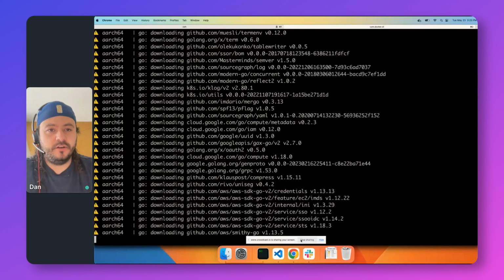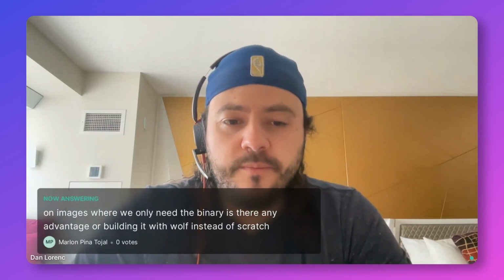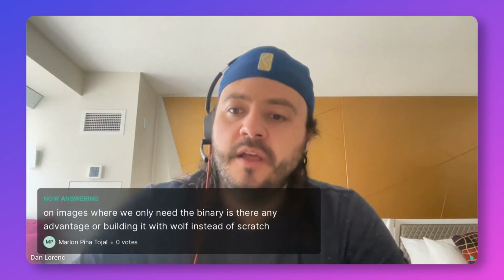Well, I will stop sharing and go over to the chat for a couple of minutes while we wait. So there's one good question here: on images where we only need the binary, is there any advantage of building it with Wolfi instead of Scratch?